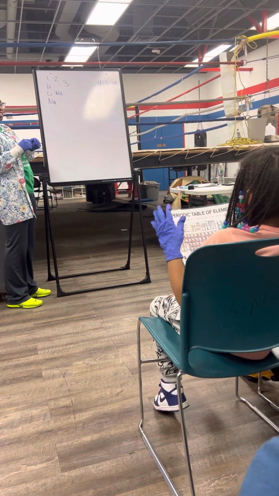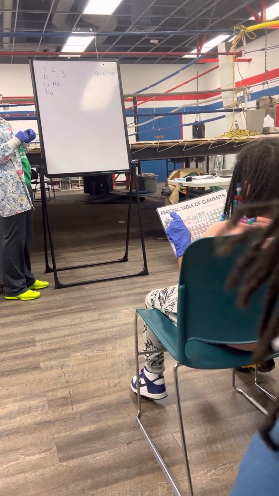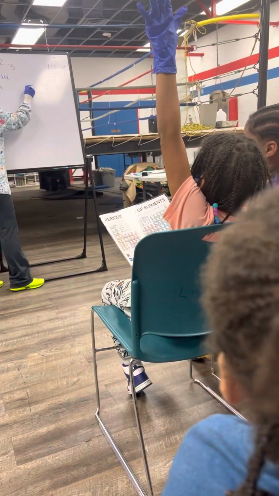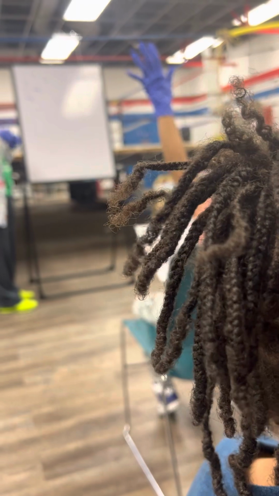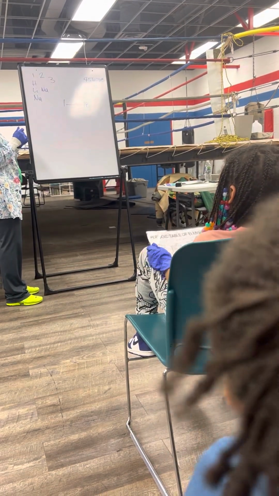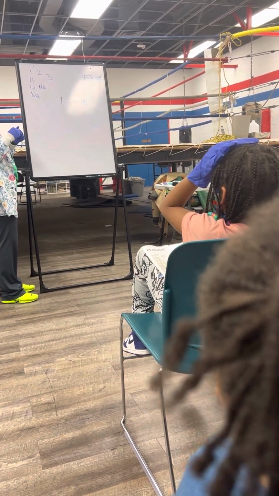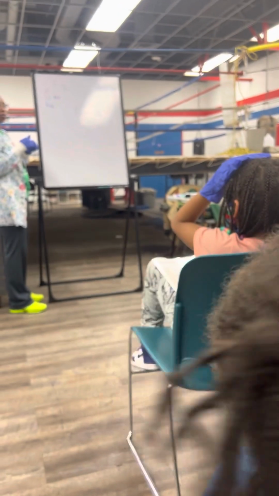Think about it. It's at the top of the periodic table, and it's numbered from 1 to 18. What are those numbers? There might be rows. What do you think, Serenity? Raise your hand.